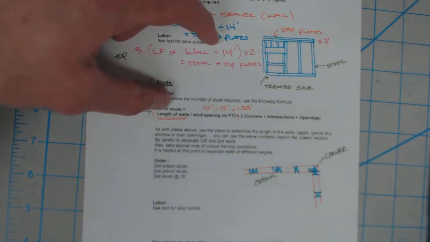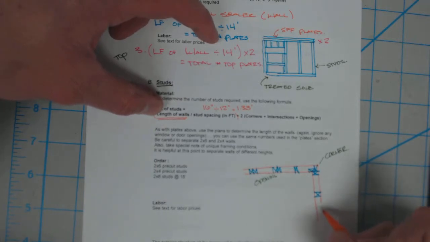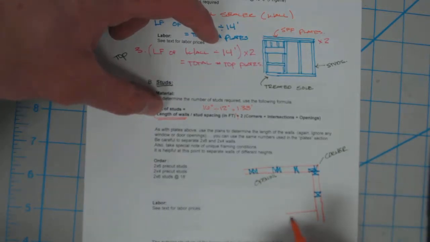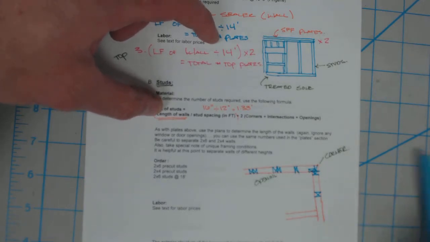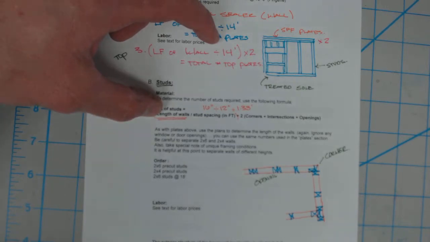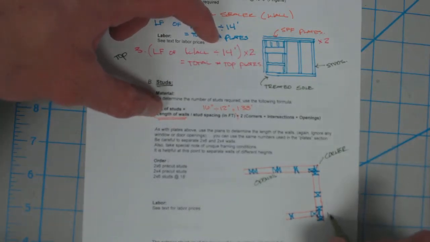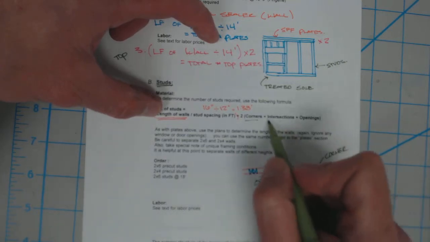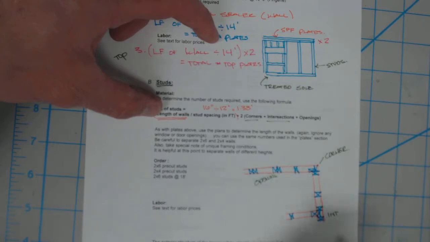And in our garage, this doesn't really come into play, but if we were to have an intersecting wall, that intersecting wall would have to be supported by something. So an intersecting wall, or an interior wall, would be framed like so. We would end up with something called a U-buck. And that U-buck is there to pick up the load from the wall on the outside edge. So that's why the equation is asking us for corners, we have multiple studs, intersections, we at least double our studs, and openings, we have twice as many studs.